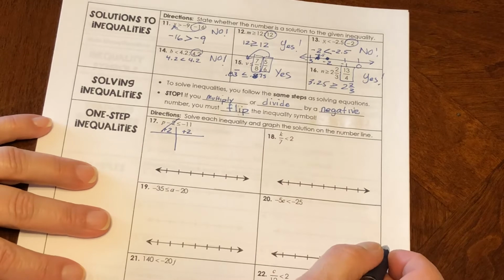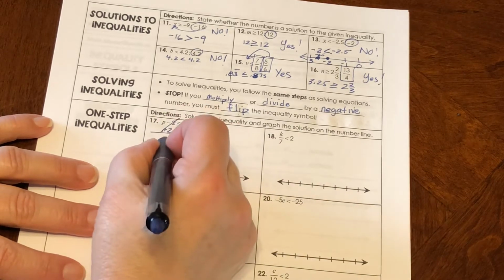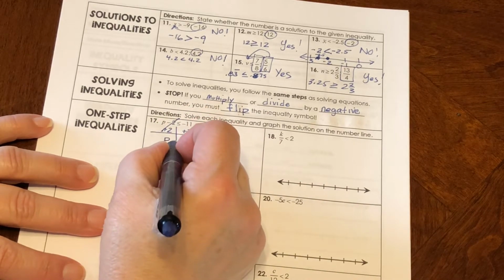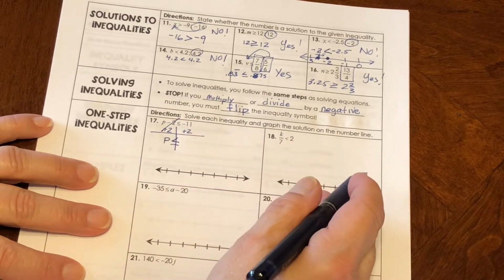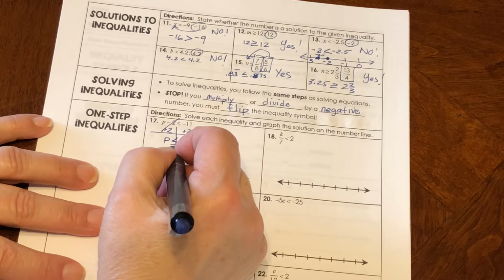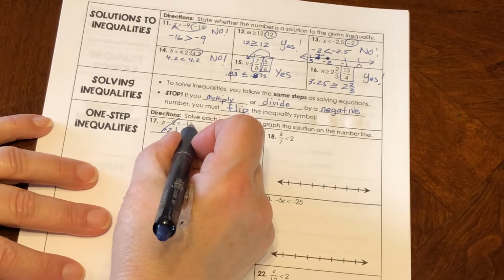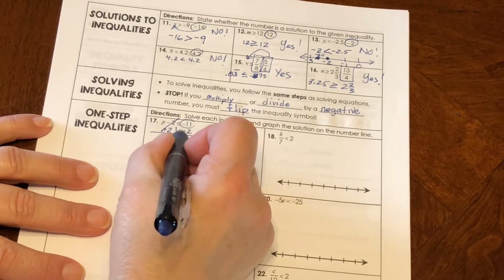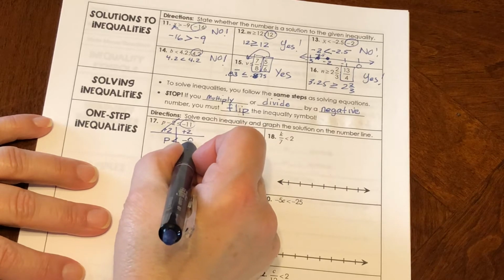That makes that become 0. And anything plus 0 is that thing. So I have p all by itself. Now I did not multiply or divide by a negative number, so this inequality stays the same. It does not flip. Here I have 11 negatives and 2 positives, so I know I have more negatives.